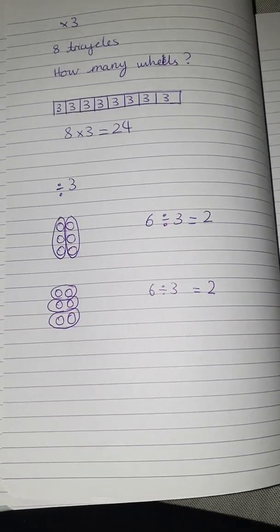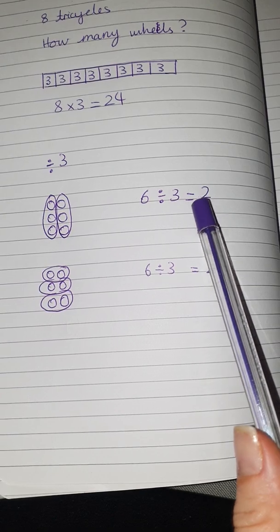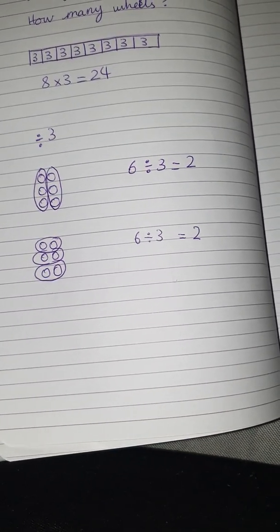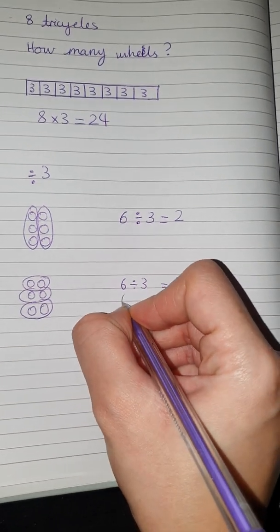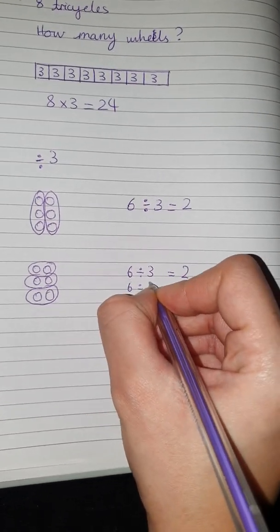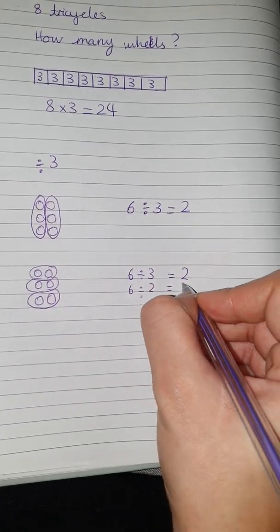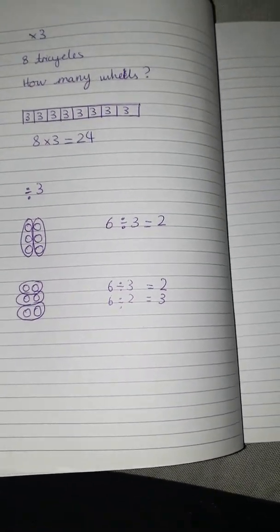Are there any other number sentences that you can think of to write using this number sentence? Well, you could also write 6 divided by 2, because there are 2 in each group, gives us 3 equal groups.